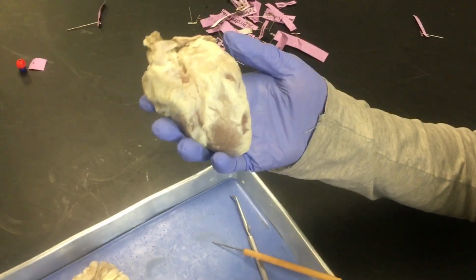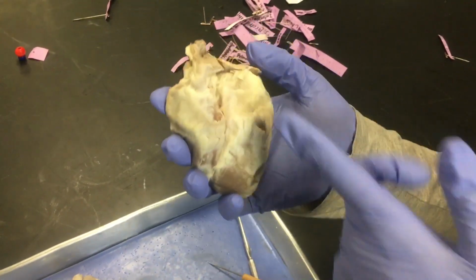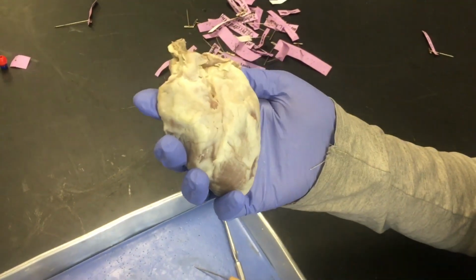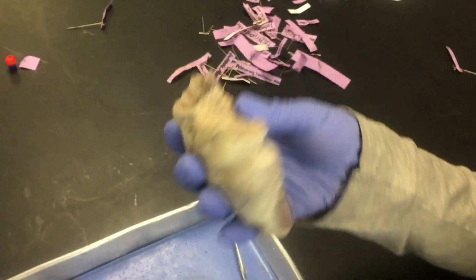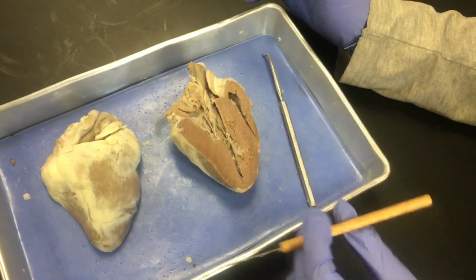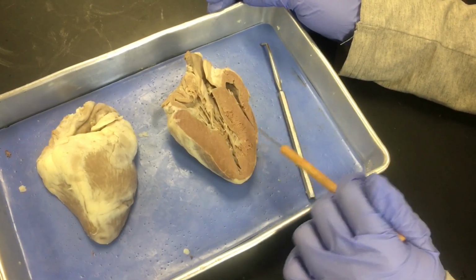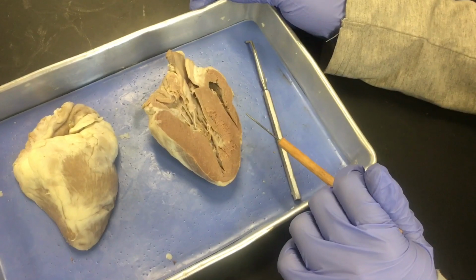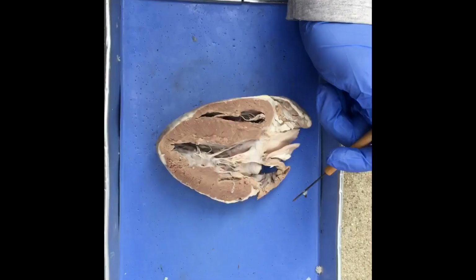So right now you're currently looking at the anterior orientation of the heart. You can tell because the pulmonary artery is facing forward. If it's not, then you're looking at it in the posterior view. So let's talk about circulation. Oh, and by the way, the left ventricle walls are thicker than the right ventricle walls. That's how you can tell that you're looking at the left side of the heart versus the right side of the heart.